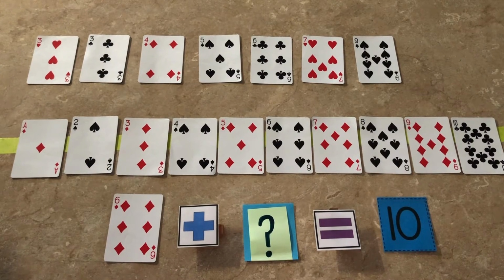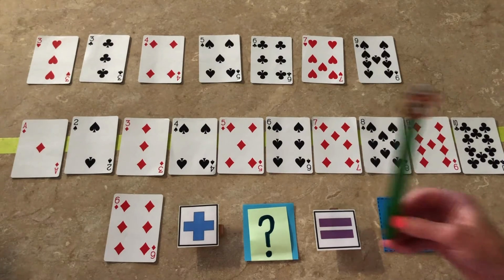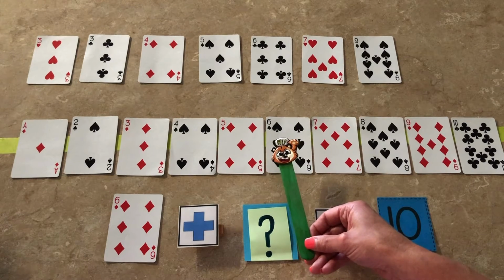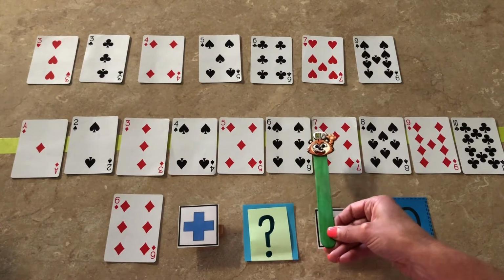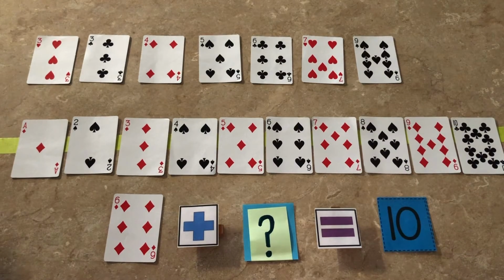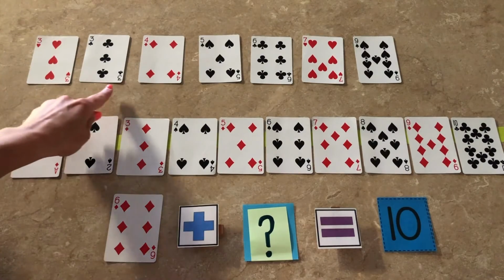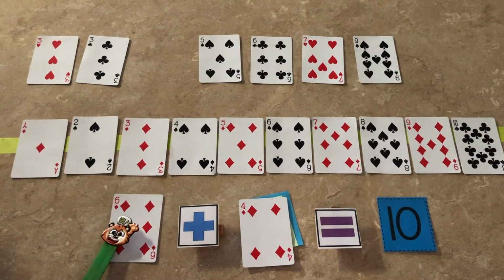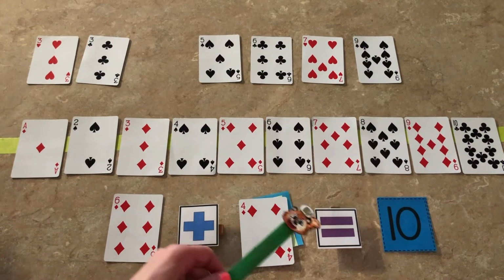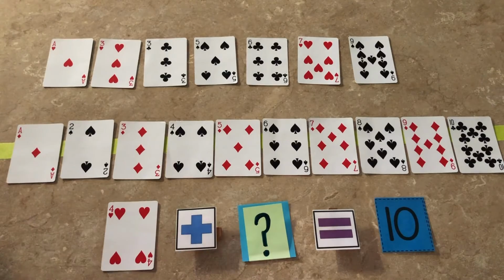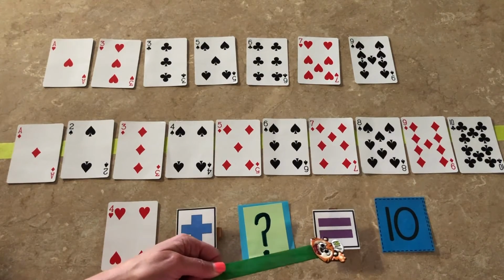Now to check my thinking or to check my strategy, I'm going to check it with counting on. I can start at 6 and count the number of jumps I take until I get to 10. Ready? 1, 2, 3, 4. Did I get the same number? Yes, I did. Do I have a 4 up here? I do. So I'm going to take my 4 and now I'm going to read my equation. 6 plus 4 equals 10. So let's read our unknown add-in equation. Remember, add-ins are the two numbers that you add together to equal or make your whole number.